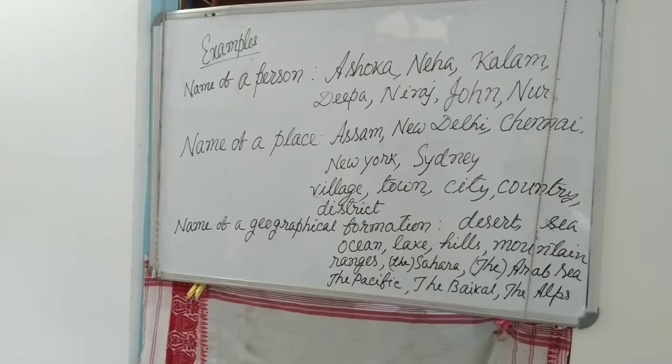Say desert is a noun, but it has a particular name, the Sahara. It is also a noun. Similarly, sea is a noun, and its particular names, the Arabian Sea, the Mediterranean, the Red Sea, are also nouns. And similarly, ocean is a general, class noun.